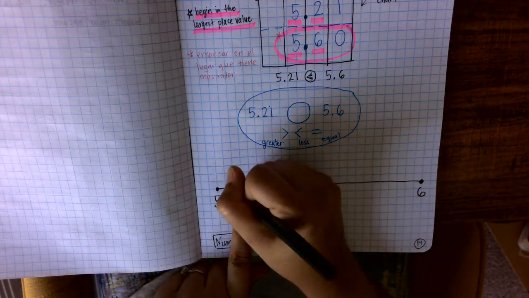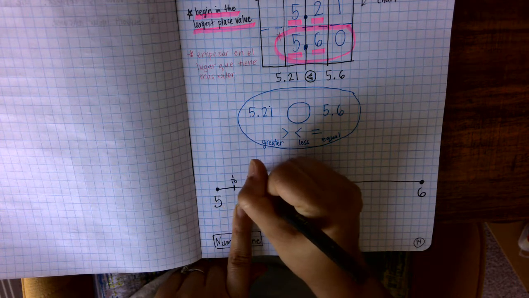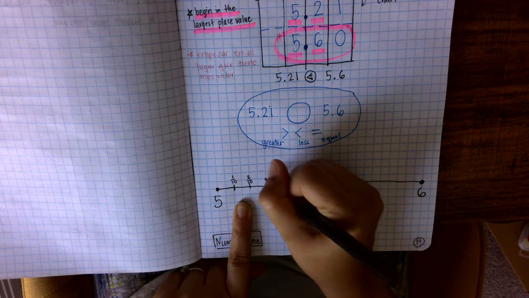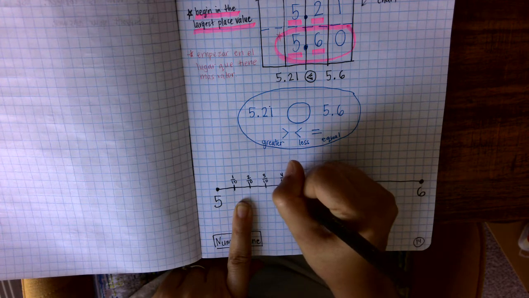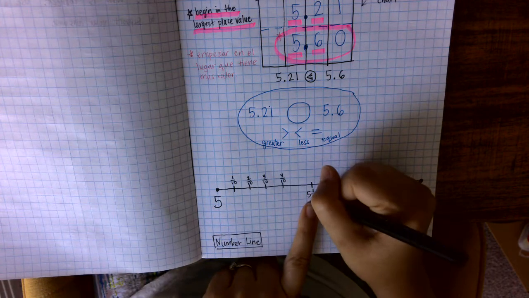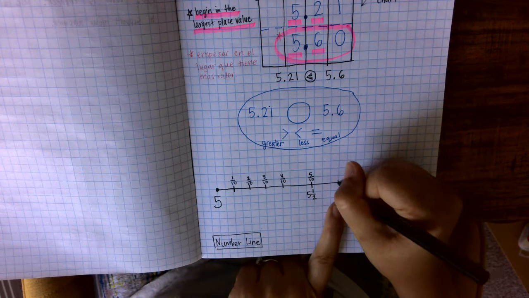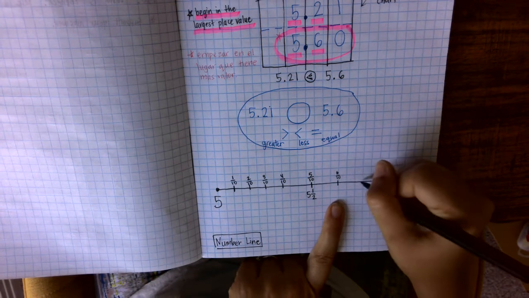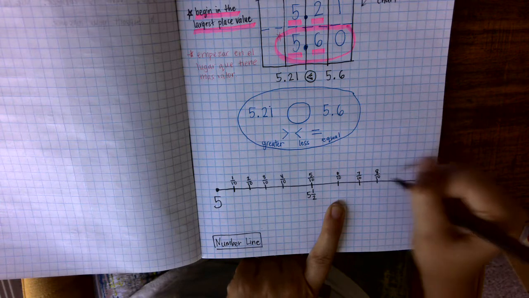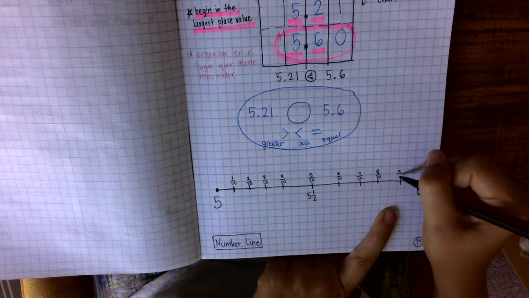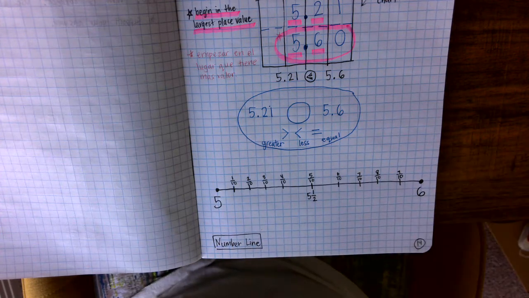So this would still be 5 and 1/10, 5 and 2/10, 5 and 3/10, 5 and 4/10. The same as a half is 5 and 5/10. Then 5 and 6/10, 5 and 7/10, 5 and 8/10, 5 and 9/10. When I get to 5 and 10/10, it's actually 6 wholes.